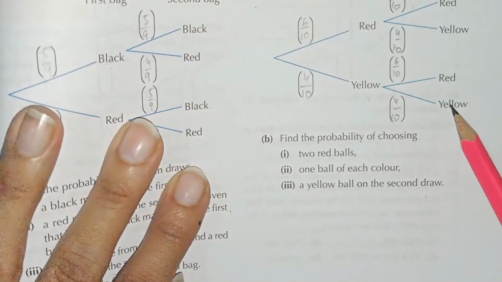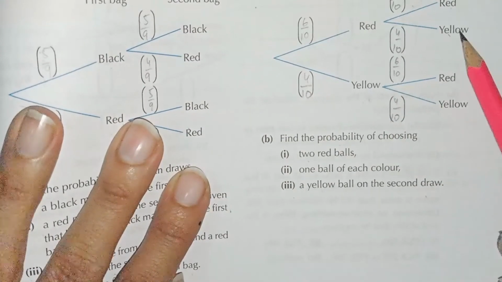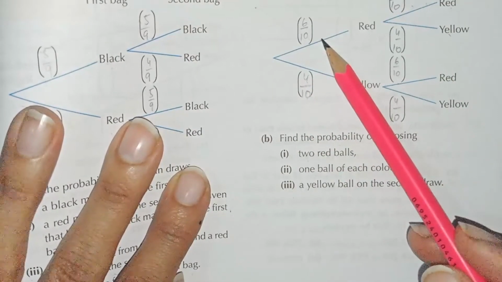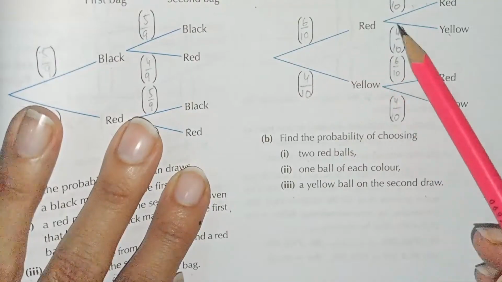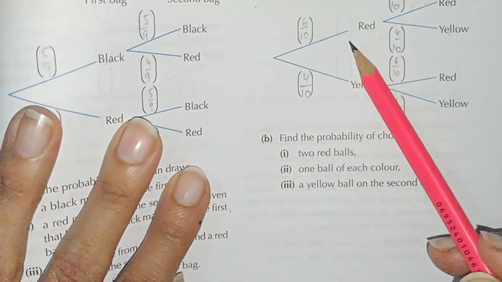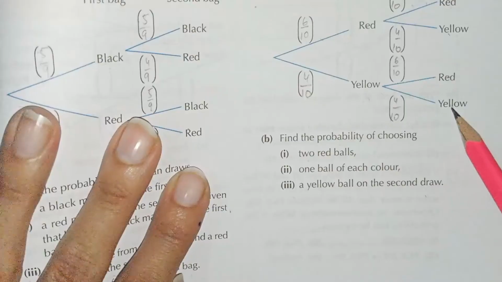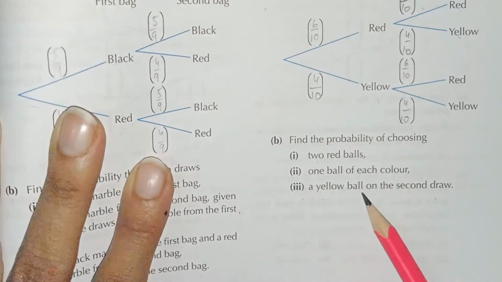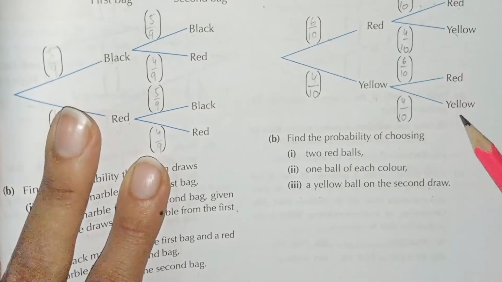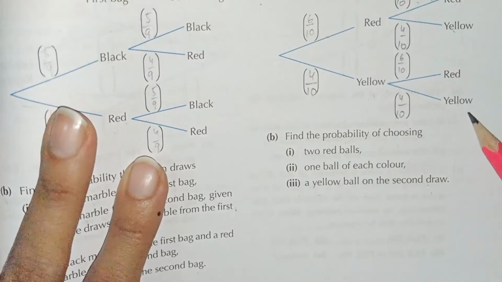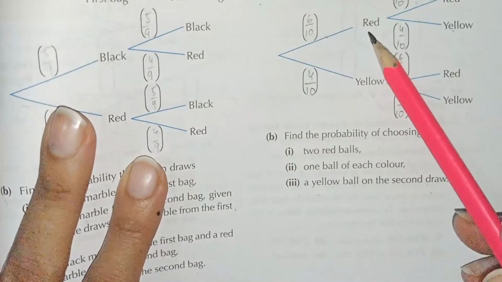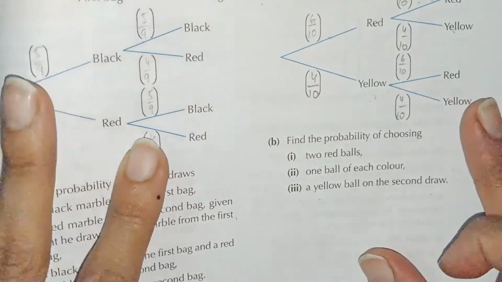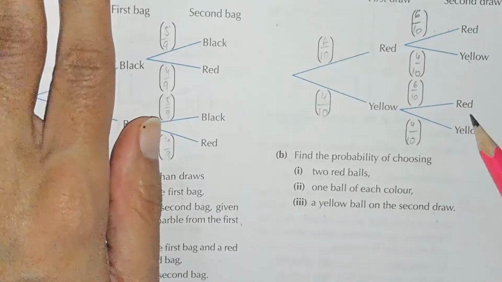The probability of finding this is red and yellow, or yellow and yellow, and we can find the probability.